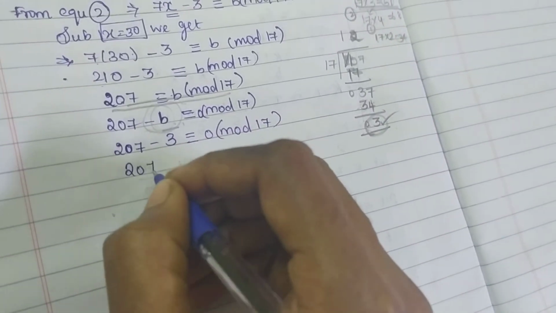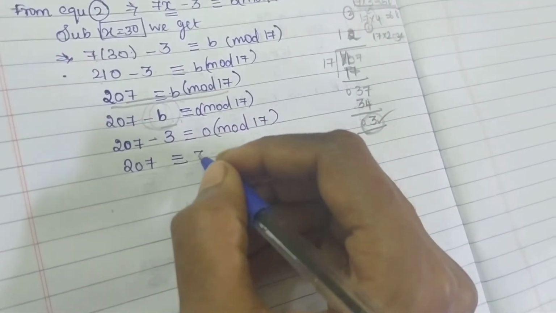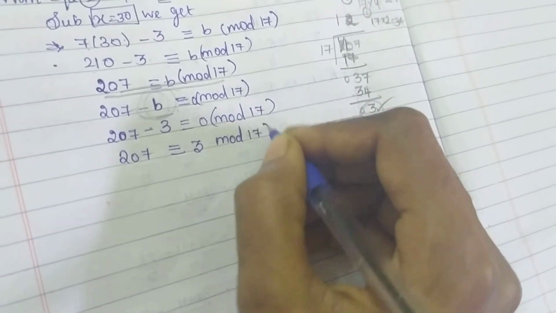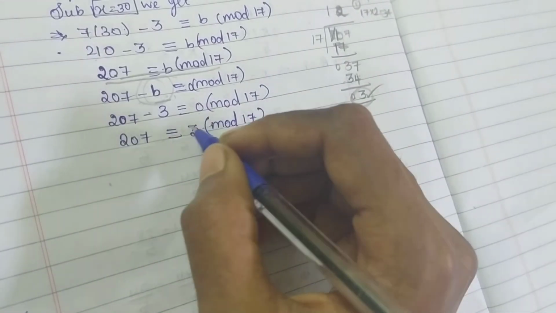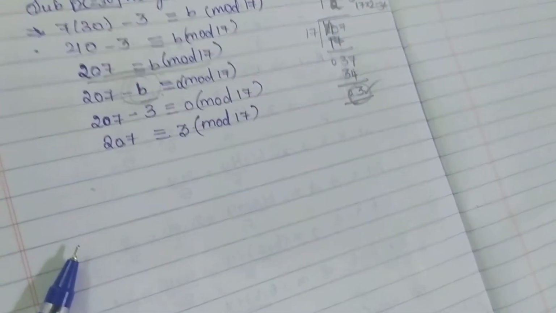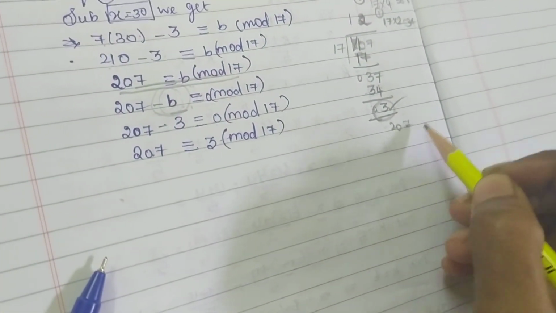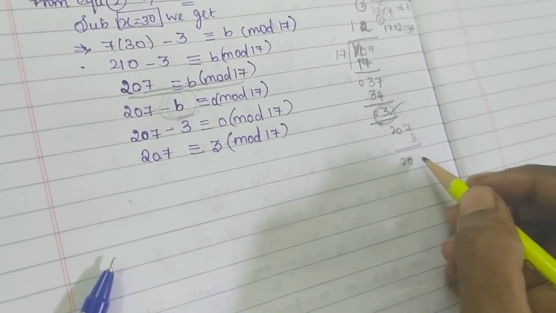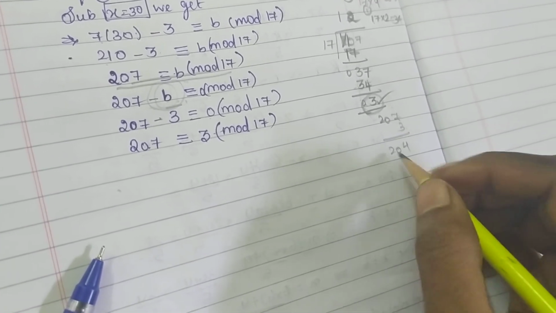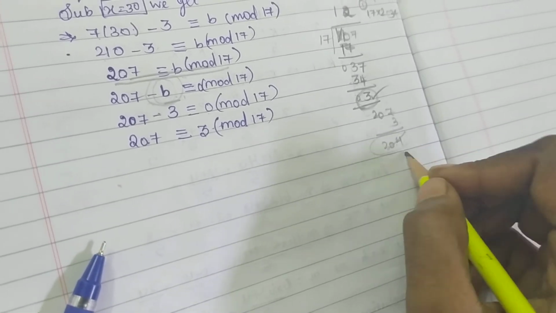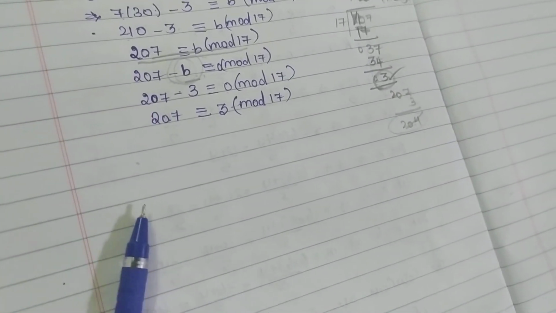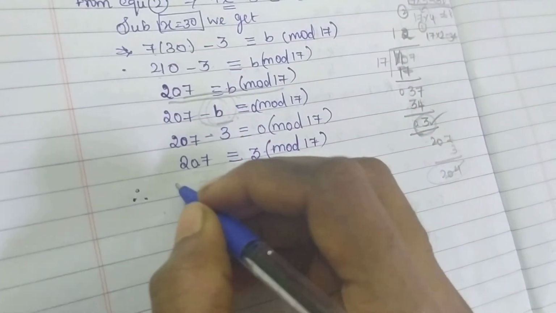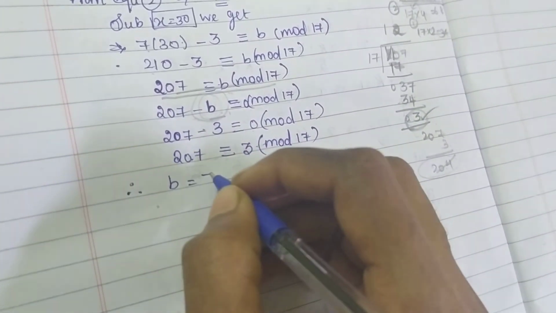So 207 is congruent to my b value, 3, mod 17. If you subtract 3 from 207, we get 204, which in the 17 table is cancelled. That's all they mentioned. Therefore my b equals 3.